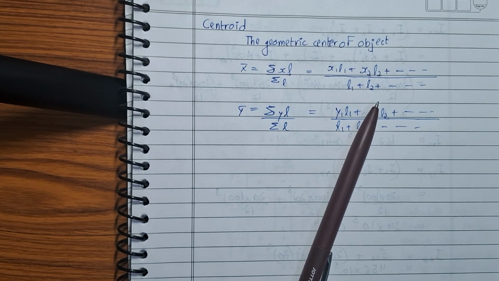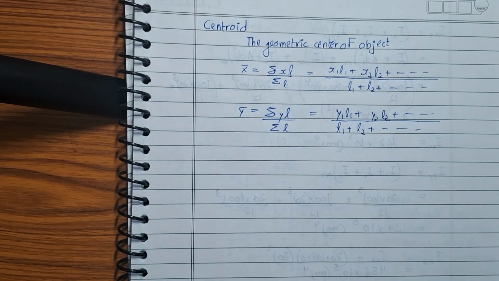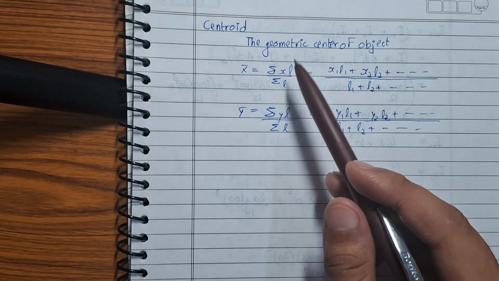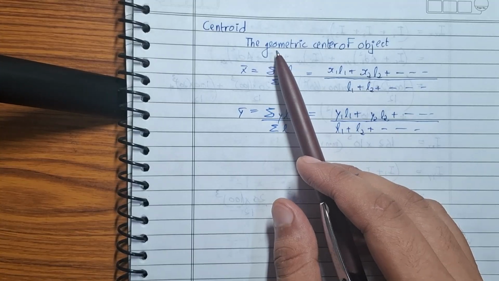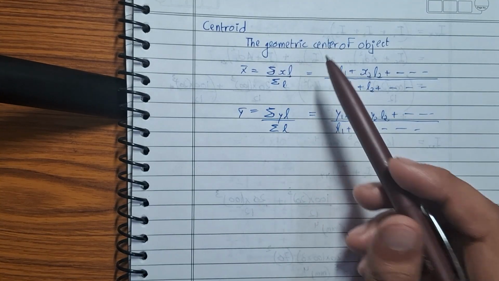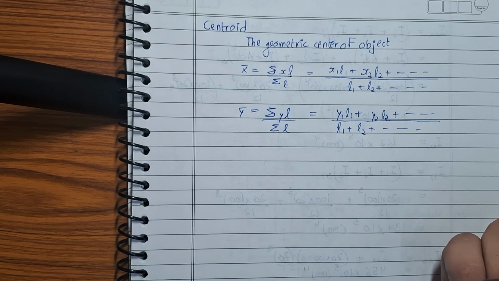So what I was saying is that here I have pre-written something which includes the definition of centroid and some formulas for it. Now centroid is the geometric center of an object. Now this geometric center helps us to evaluate the calculation of moment of inertia and definitely many more quantities.